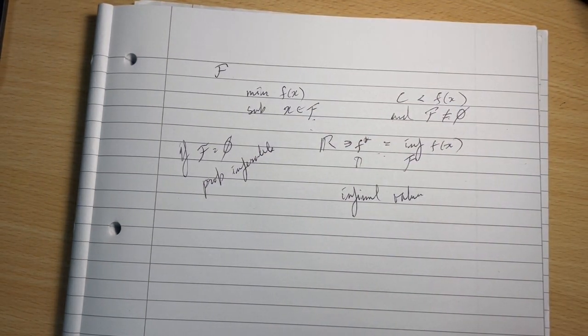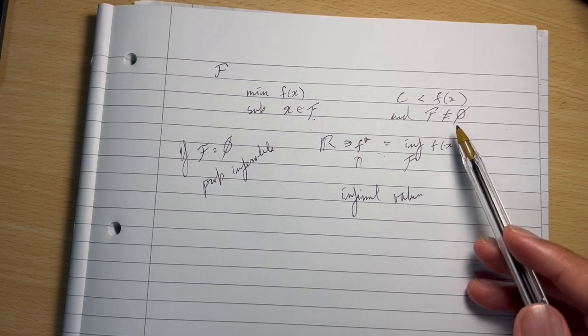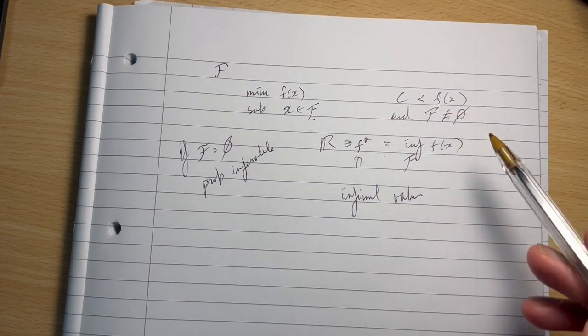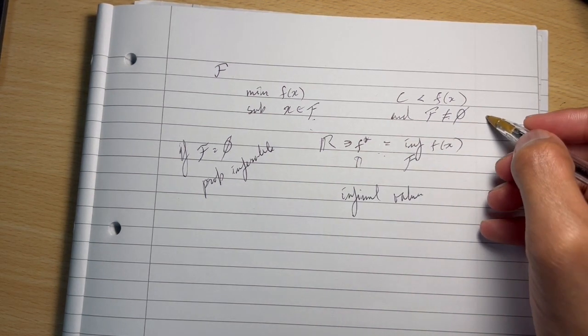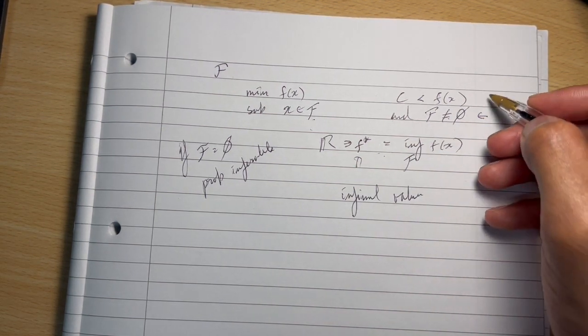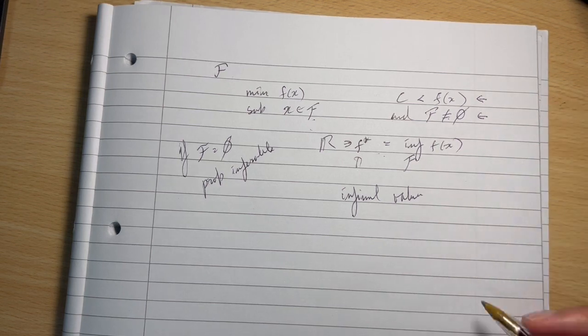Okay, and one last thing. We did one of the conditions, right? The problem is infeasible if the non-empty condition fails. What about if the bounded-below condition fails? We also have a name for that.